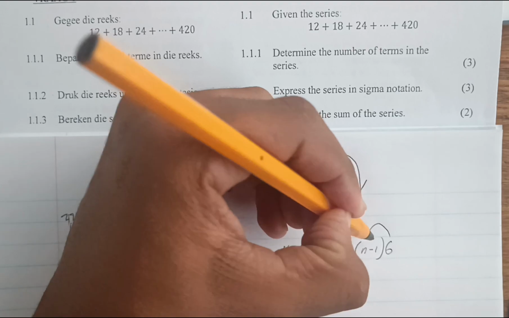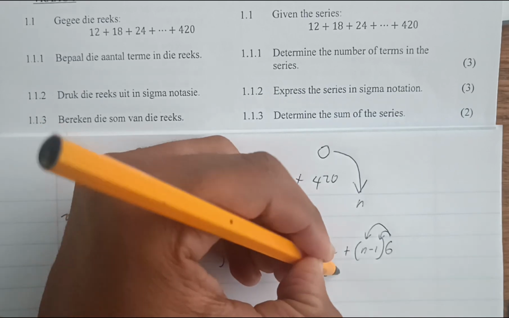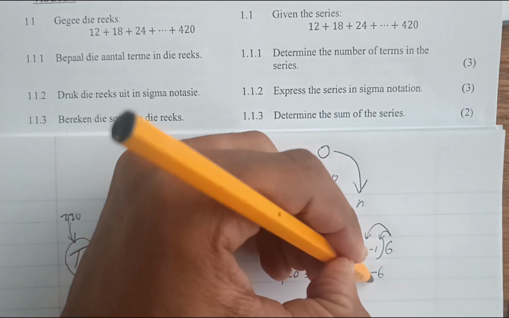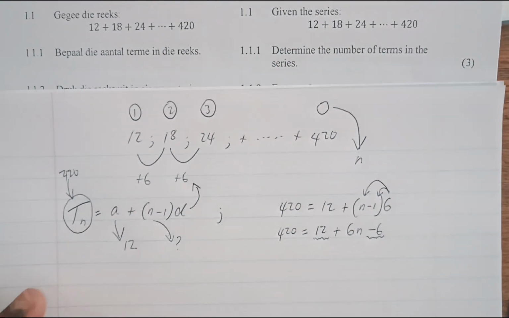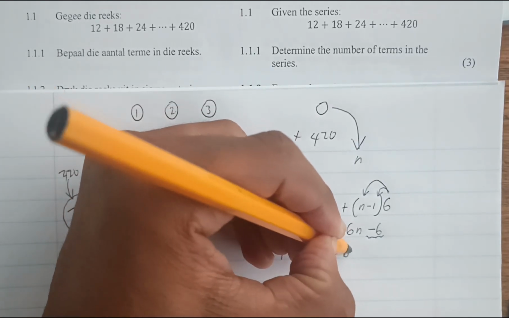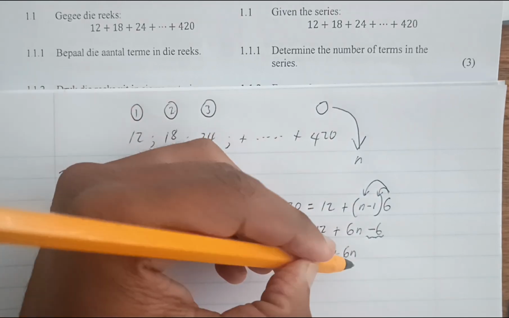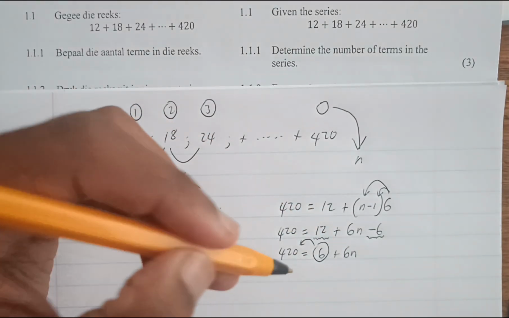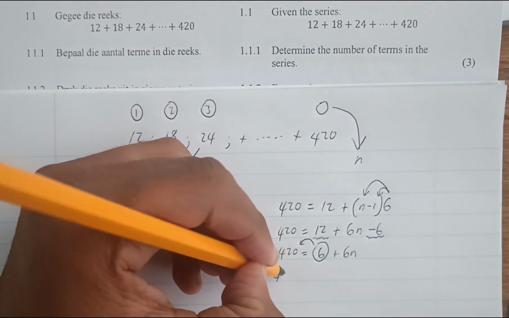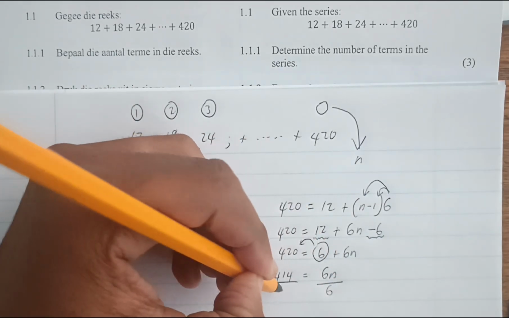So let's first get rid of these brackets. The 6 is going to multiply in. 420 equals 12 plus 6n minus 6. Right? These are like terms, so let me go add them quickly. So this is going to be 420 equals 6 plus 6n. Okay, I need 6n alone, so I'm going to subtract 6 on both sides. And then I'm going to divide both sides by 6 as well. So I'm going to have 414 is equal to 6n, divide both sides by 6.